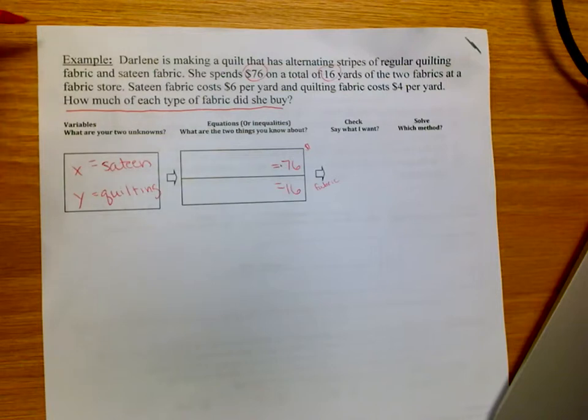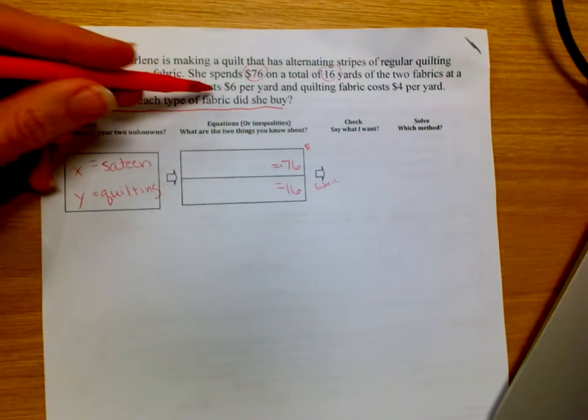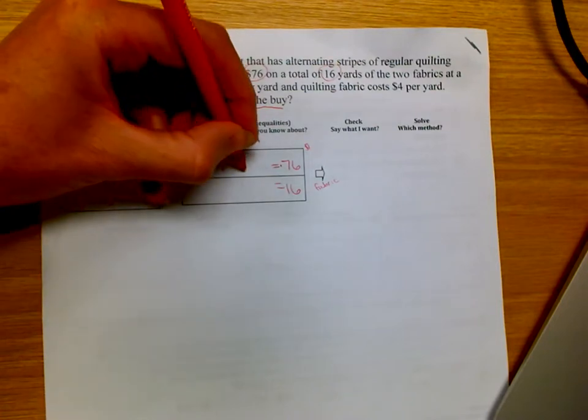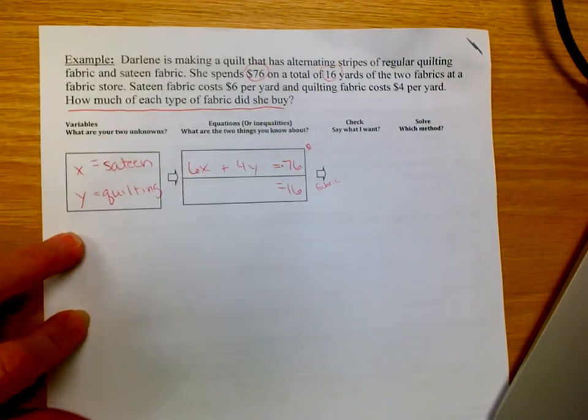Okay? So dealing with the money, if you read through the problem, it does say that sateen costs $6 per yard, so 6x, and the quilting fabric was $4 per yard, 4y. There is my equation about money.